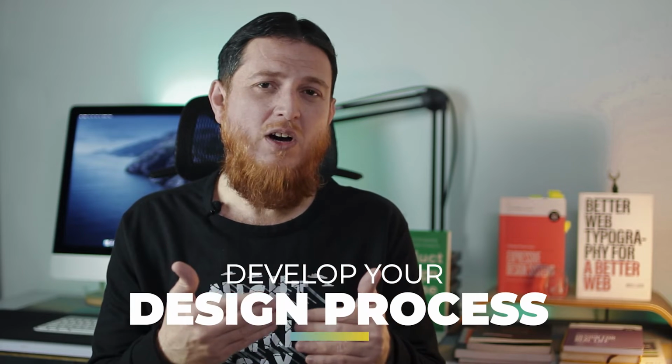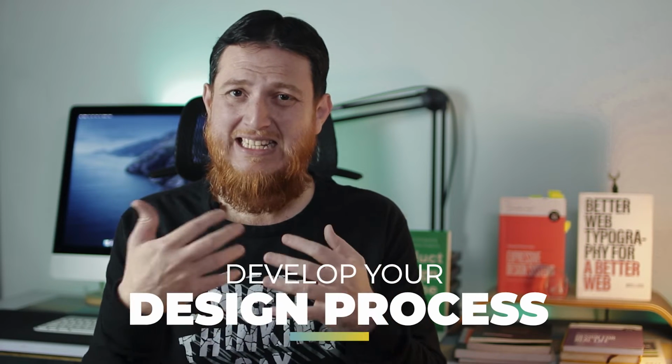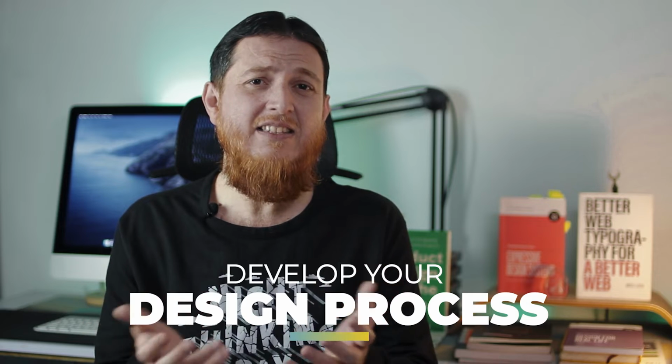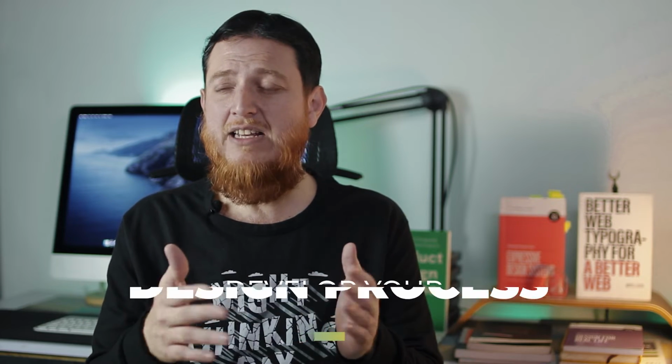So whenever you are designing or you are working in an agency or you are working with a developer, you have to develop or design your process so that you can design swiftly, come to the ideas, then go to the final design, and then you can hand off that design to your developers. So this whole process you have to develop and design.